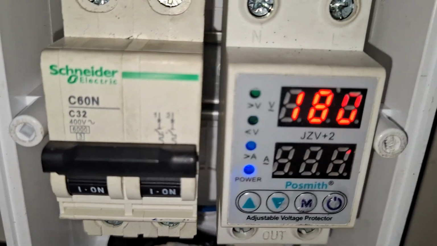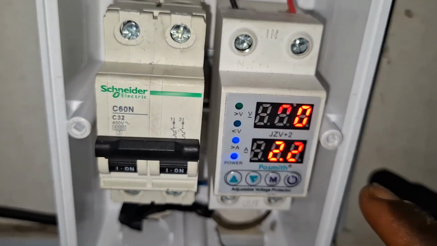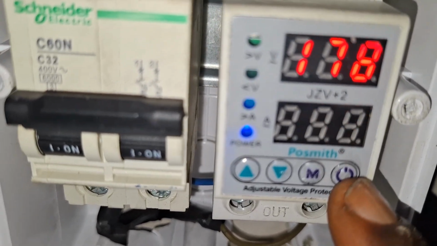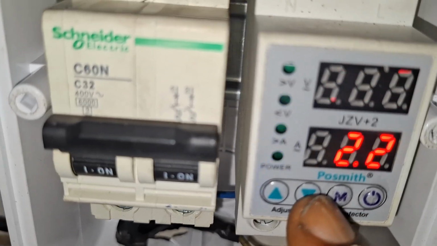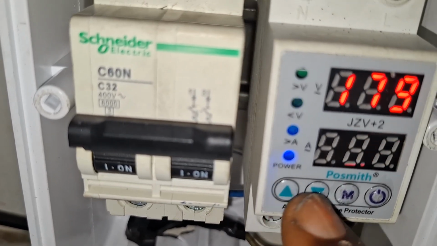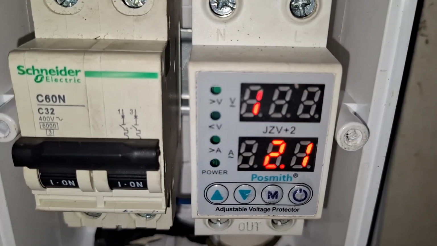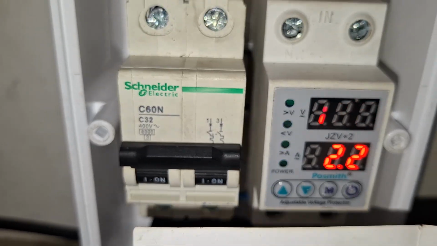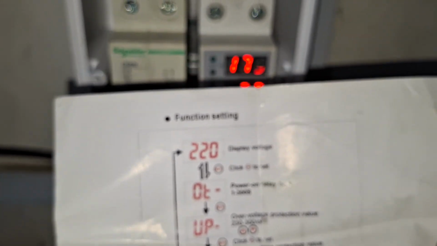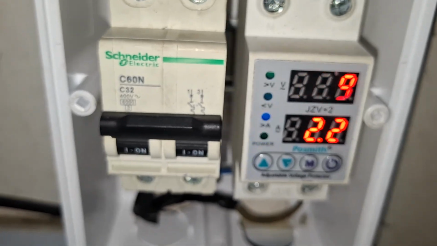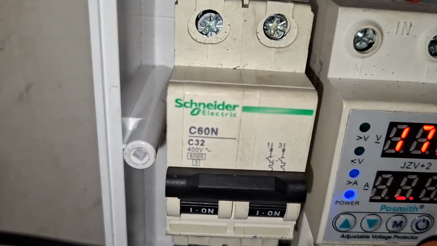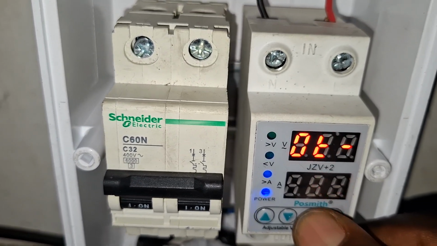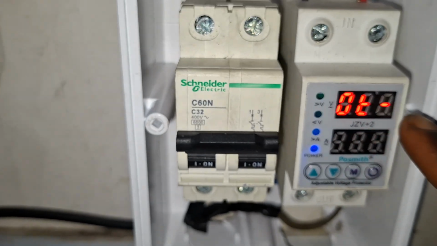Now the AVP is on. The first thing you are going to take note of is the buttons below. If you can see my hand, you will see the on button. This one is the mode, this one is down, this one is up. This is where you can set our parameters. Following our settings, the first thing is to press the mode, which is the M. If you press it, it will give you the first step.